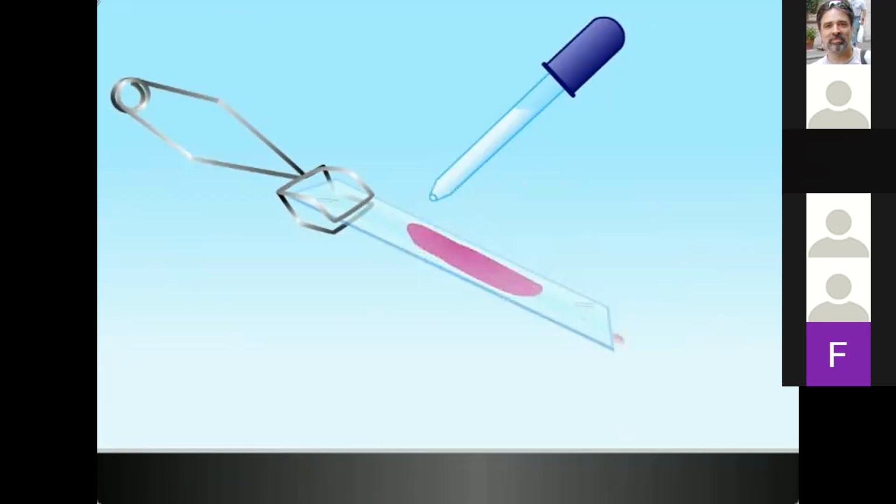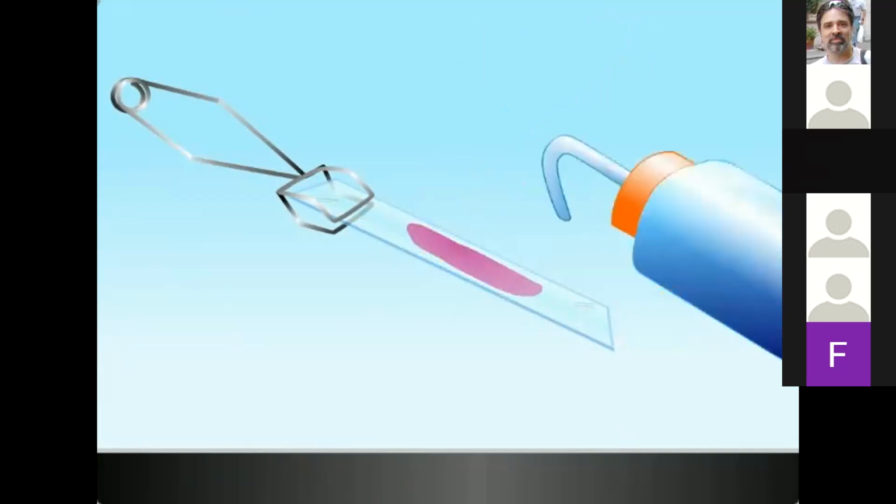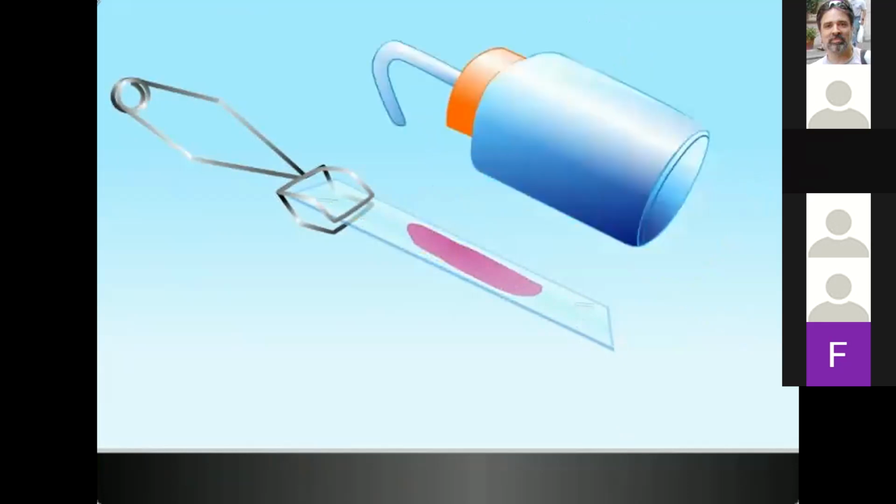The ethanol or acetone should be added drop-wise, with the slide tilted at an angle, until the drop coming off the edge of the slide just starts to become colorless. Even gram-positive cells can lose the crystal violet-iodine complex during prolonged, excessive decolorization.